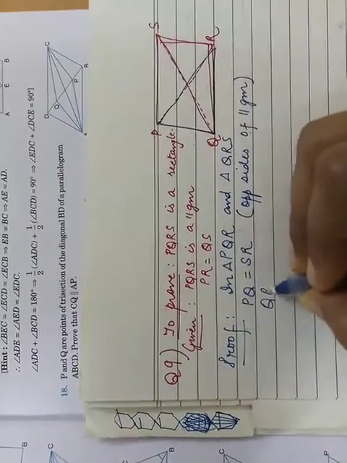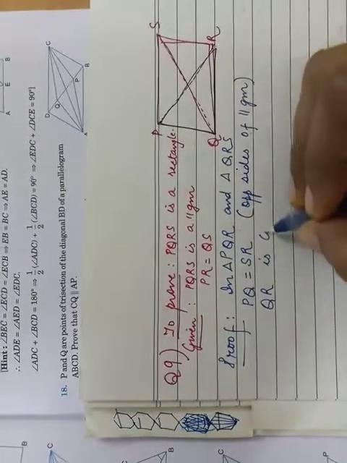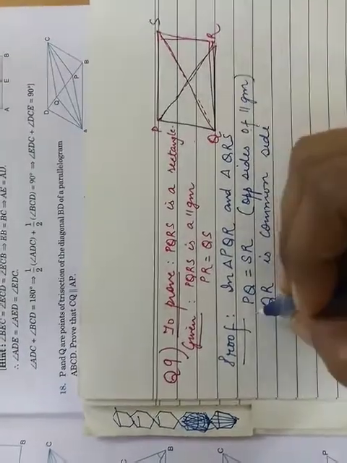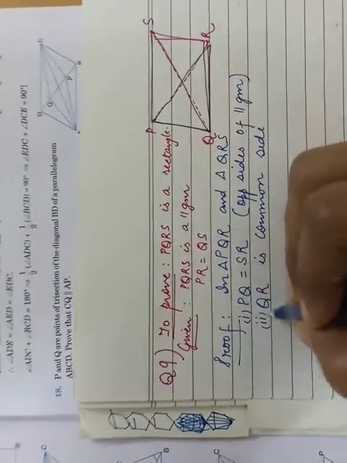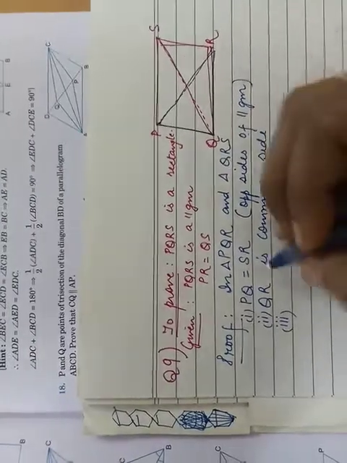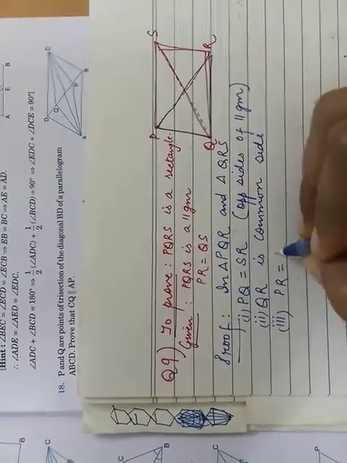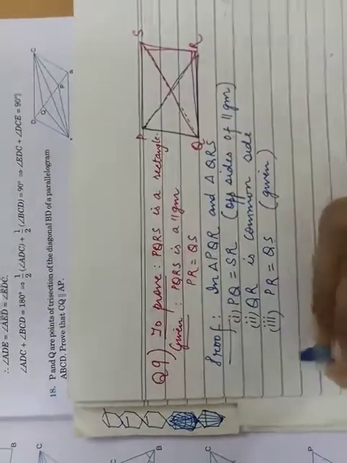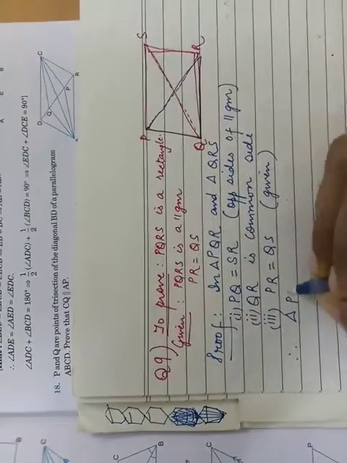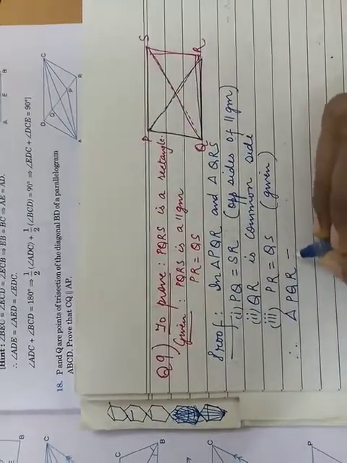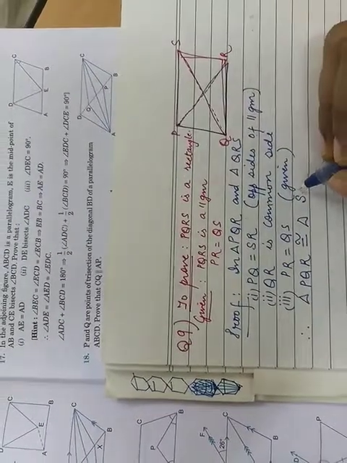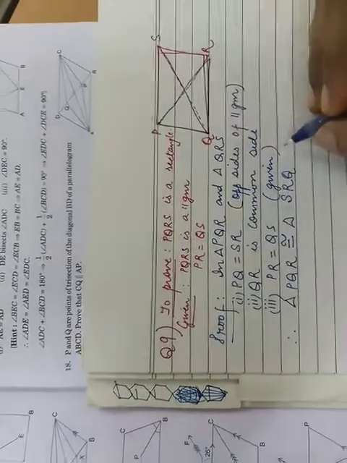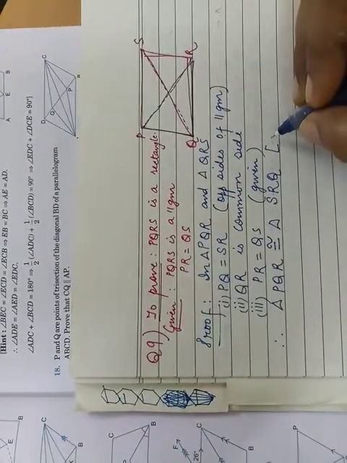QR is the common side, and this is the second condition. The third is PR is equal to QS, the two diagonals are equal, so this is given. Therefore, triangle PQR is congruent with triangle SRQ.